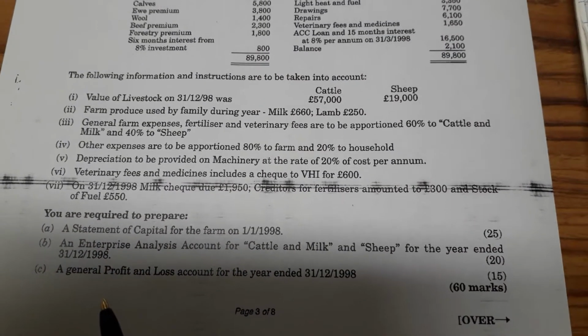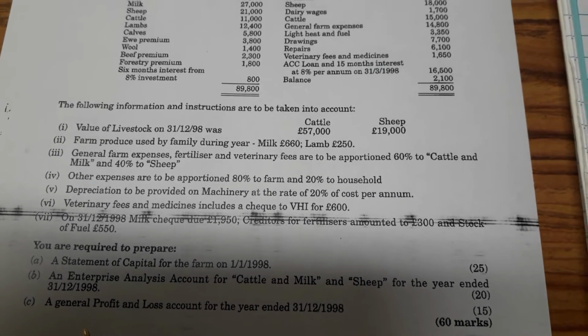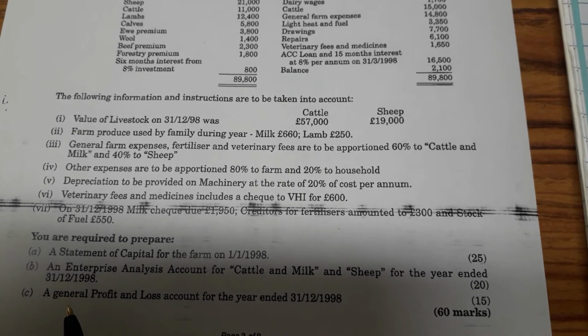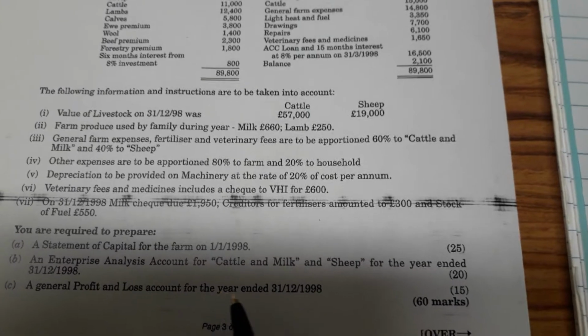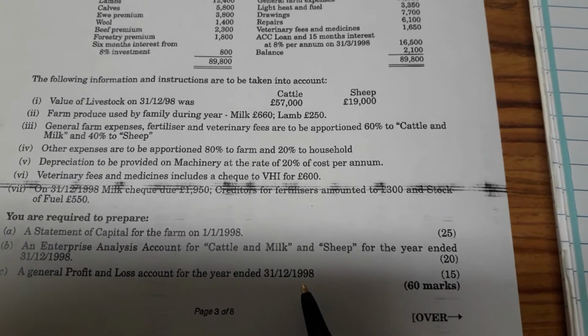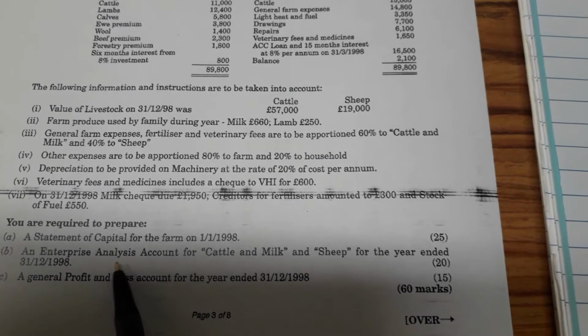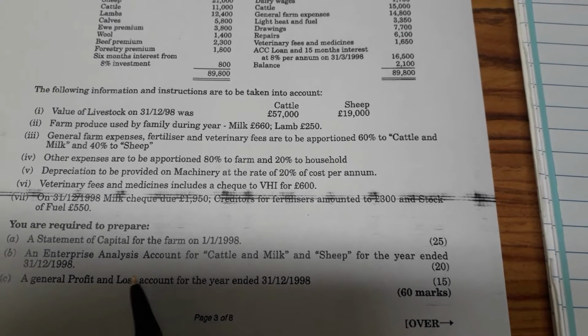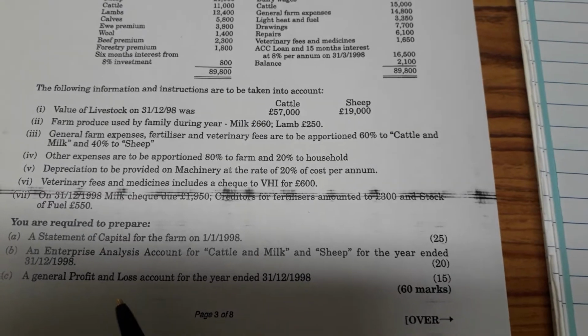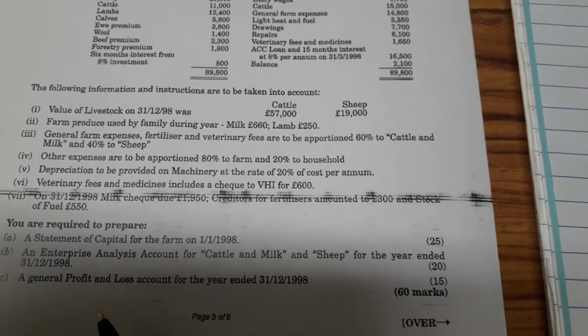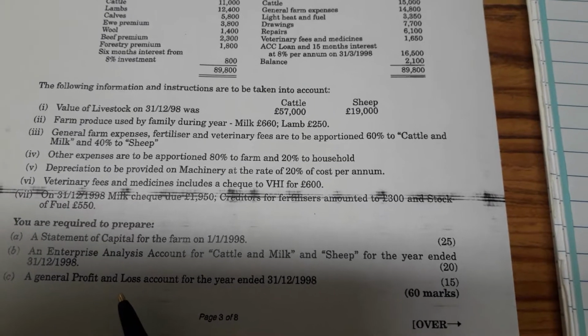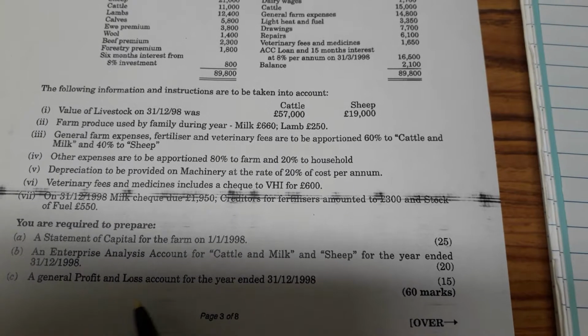Okay, welcome back. So now we're going to do the last part of this 1999 farm accounts question, and the last part is to prepare a general profit and loss account for the year ended 31st of the 12th, 98. Now the general profit and loss account is very similar to the enterprise analysis accounts in that we will be showing income and expenditure, subtracting the expenditure from the income to get the profit. But this must include all parts of the farm.